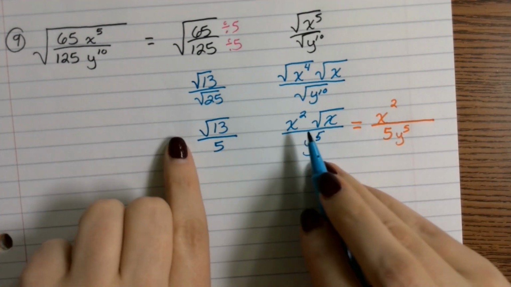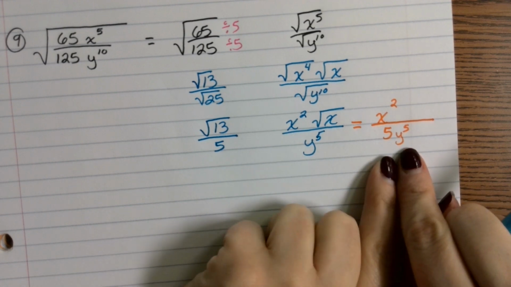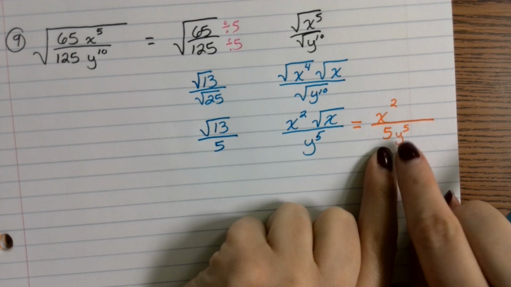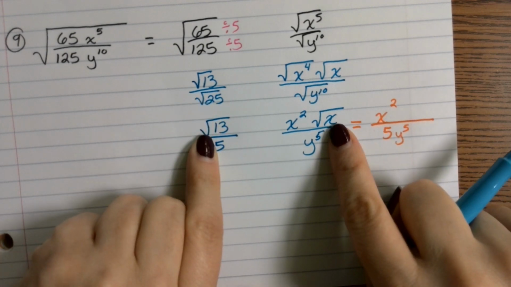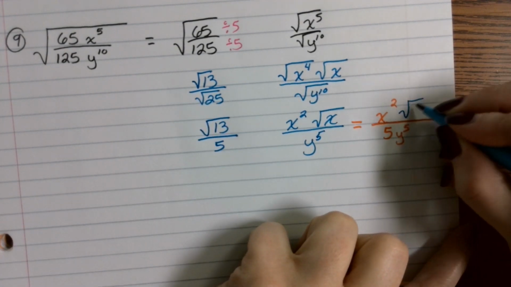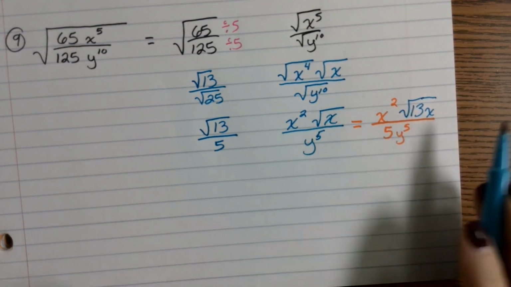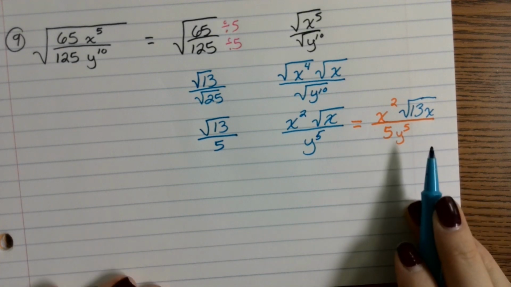Now for what's inside the radicals. By the time you're done, you should not have any square roots on the bottom. You're never allowed to have a square root on the bottom, which is why later on I'm going to have to teach you how to rationalize denominators in case you have a square root on the bottom. So the only square roots we have left are on the top, square root of 13 and x. And there's your final answer. X squared, square root of 13x, over 5y to the 5th.